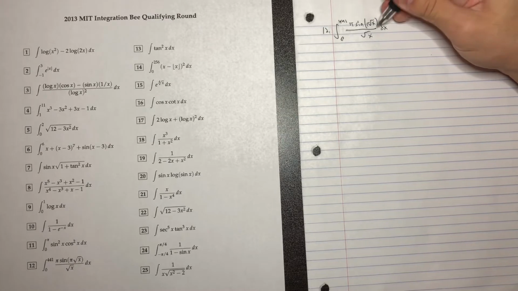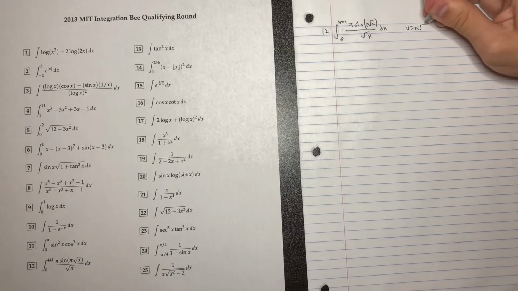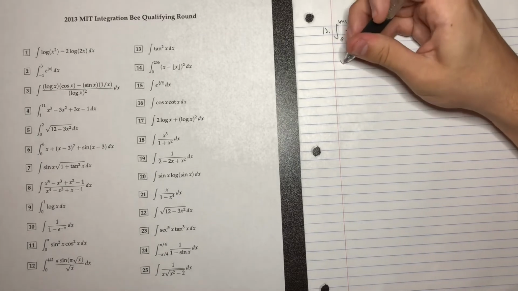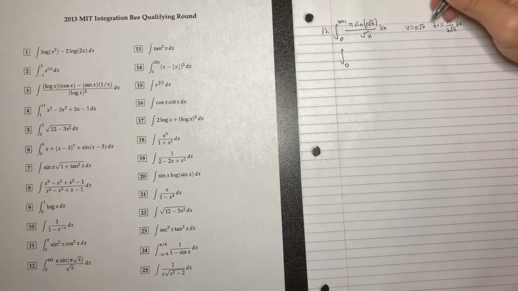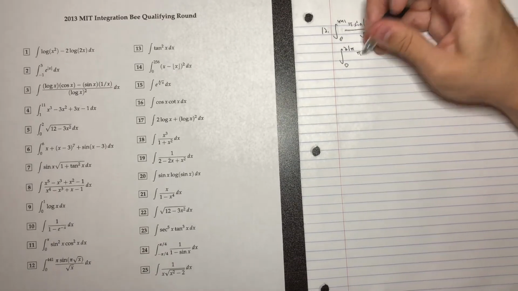But I'm going to do pi root x just to get rid of the inside of the sine of pi x. So let's set u equal to pi root x. So du equals pi over 2 root x dx. So now rewriting this integral, we have the integral from, well, when you plug in 0 to here, you're still going to get 0. And you plug in 441, you're going to get 21 pi. Of, now we have pi times sine of u.